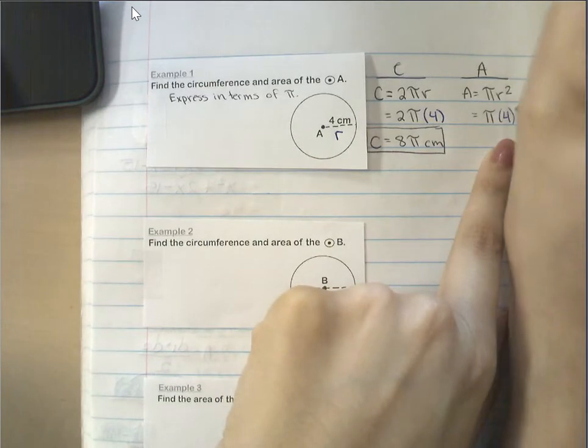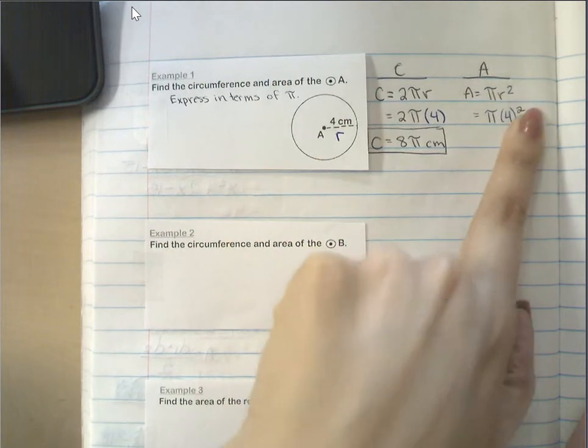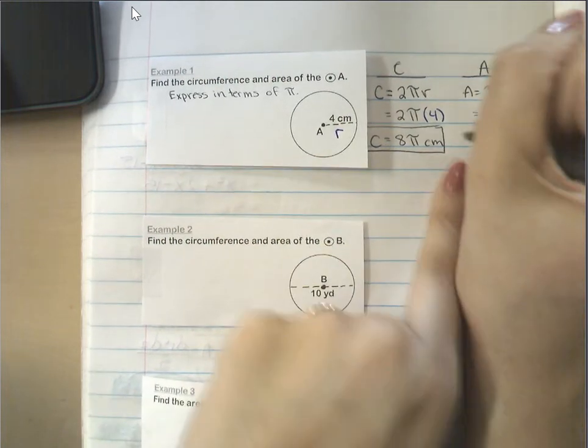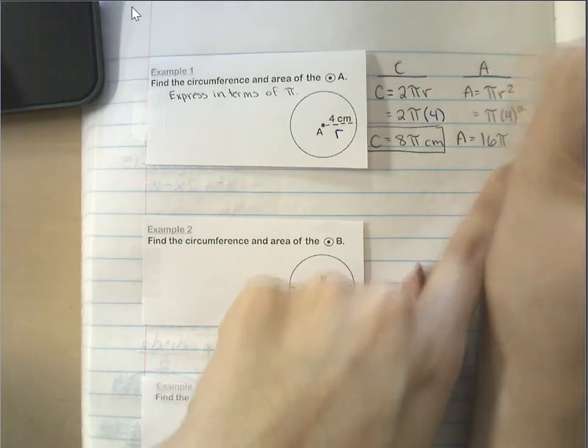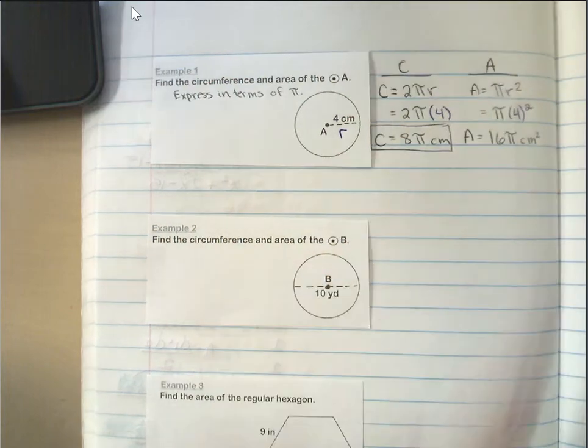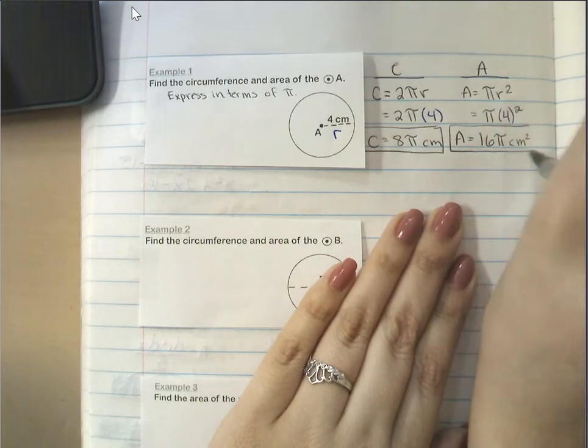And so I'm gonna express my answer in terms of pi, so we're just gonna square the 4. 4 squared, that's 4 times 4, that's 16. So my area equals 16 pi centimeters squared, because area, the units are always squared. And that's my area.